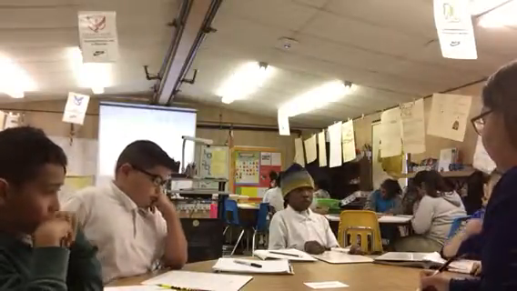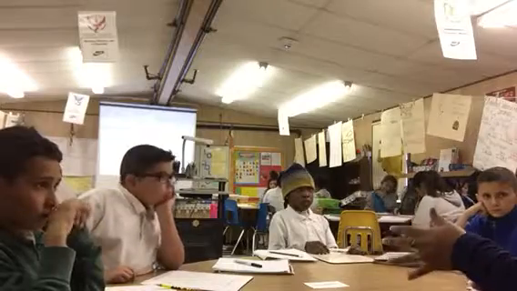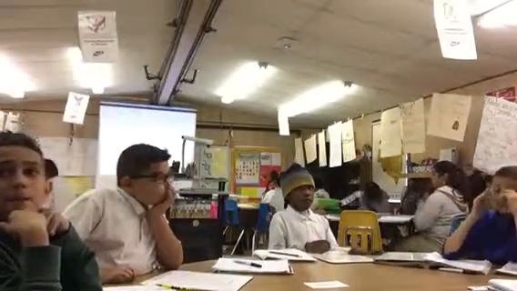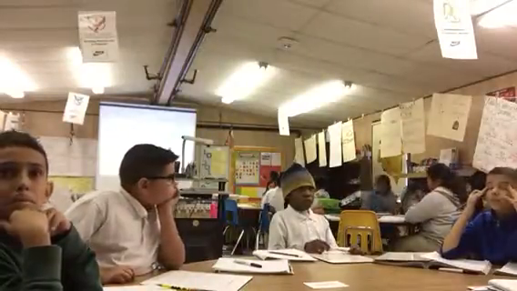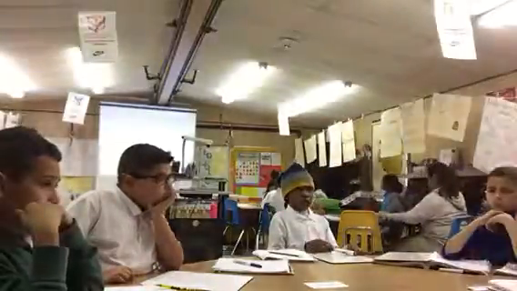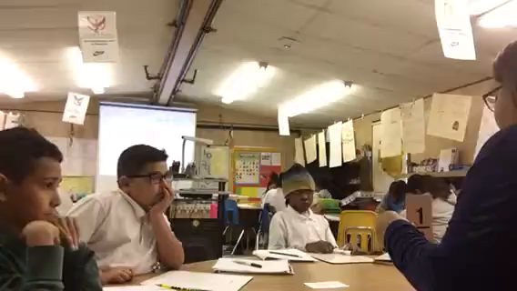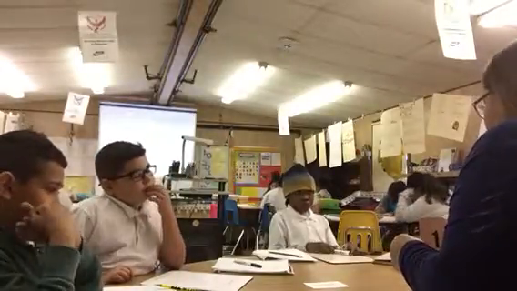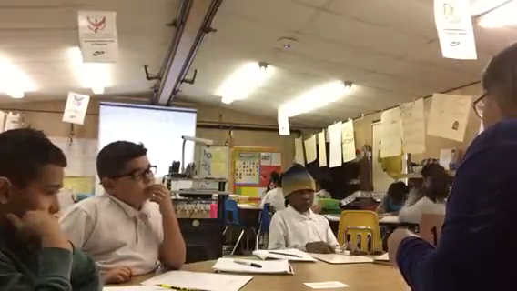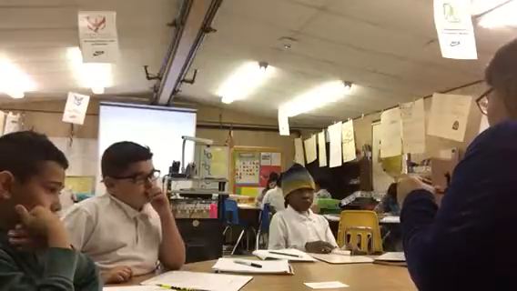Now, if we had a picture of a fraction like this, the numerator would be the one that is shaded. The one that we're focused on, or you can think in your head, shaded.